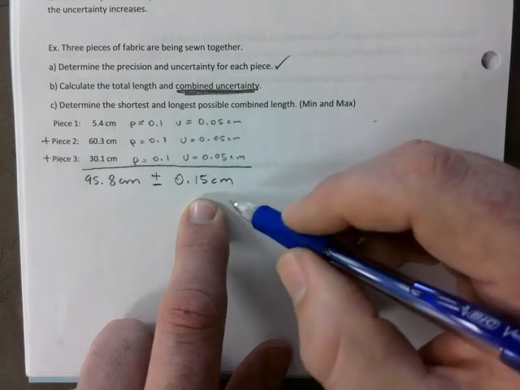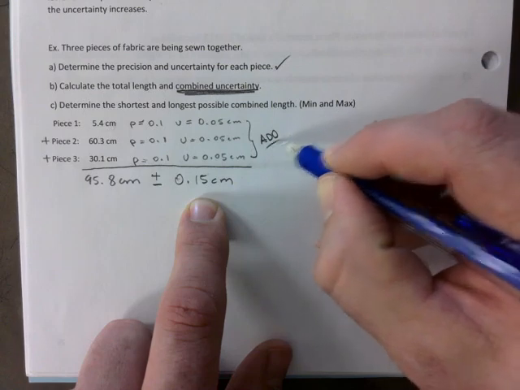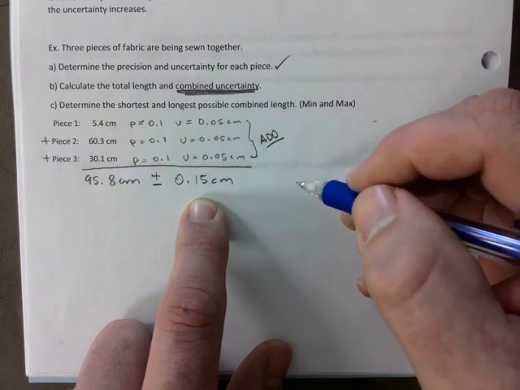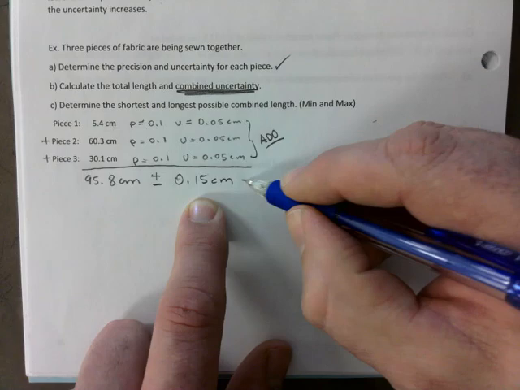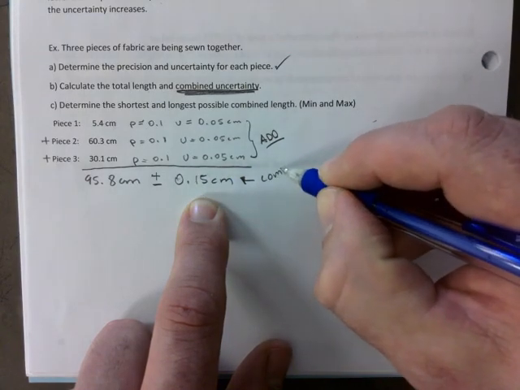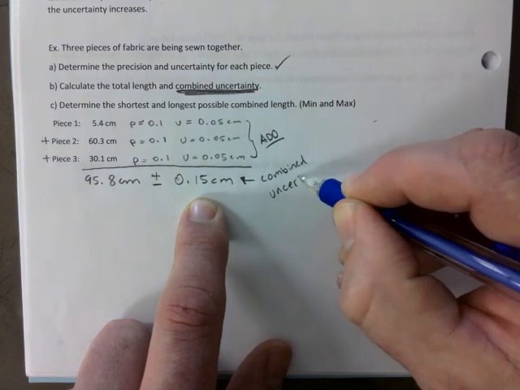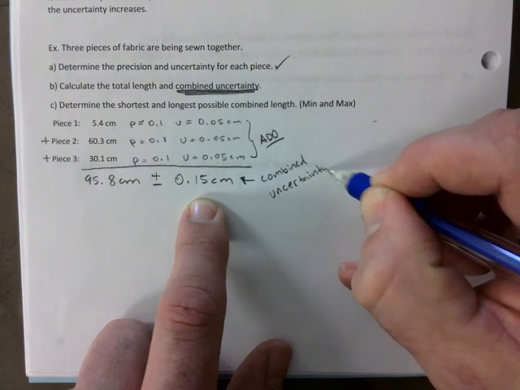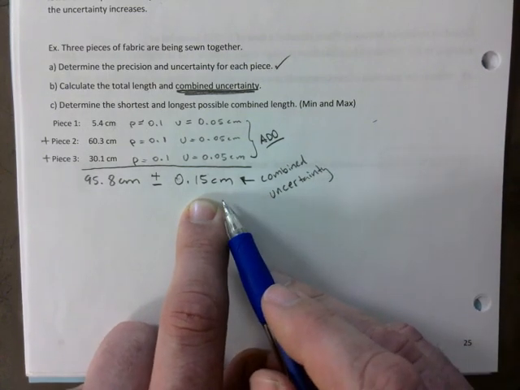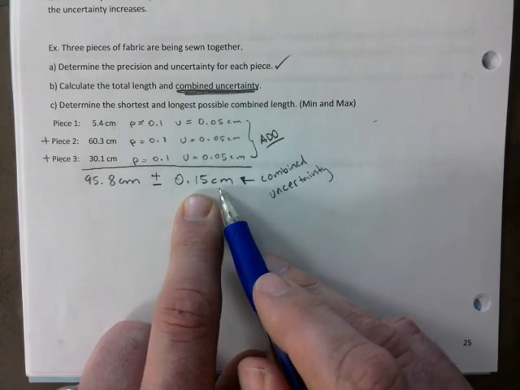Okay. So we always add the uncertainties, always. Okay? So just this part right here is the combined uncertainty. And I need to be clear here. If they only ask for the combined uncertainty, you have to circle this.